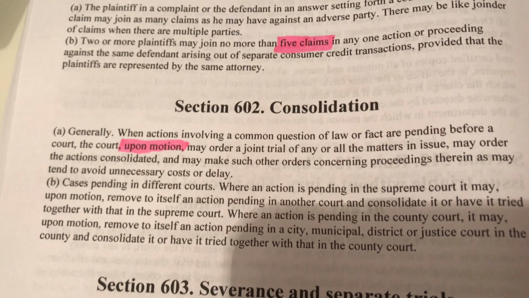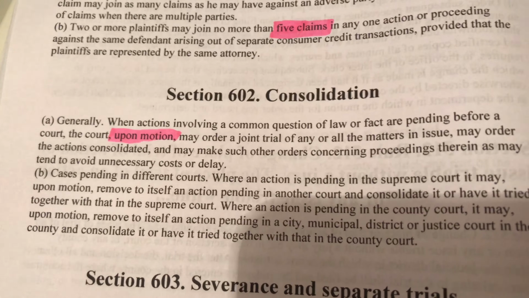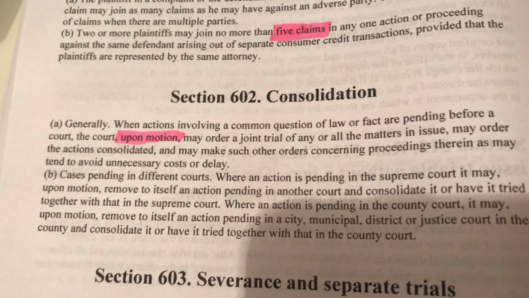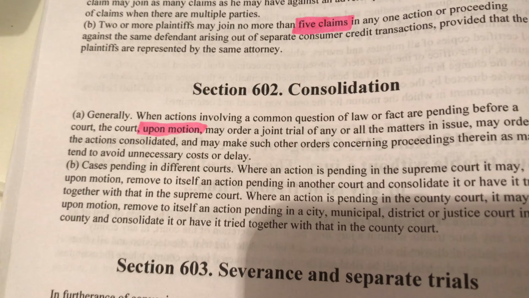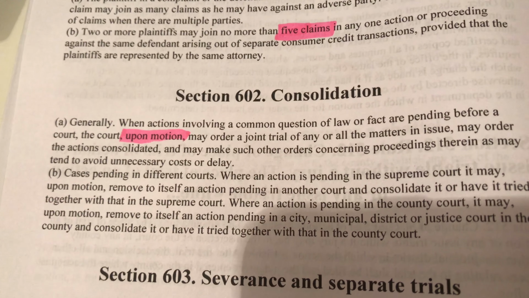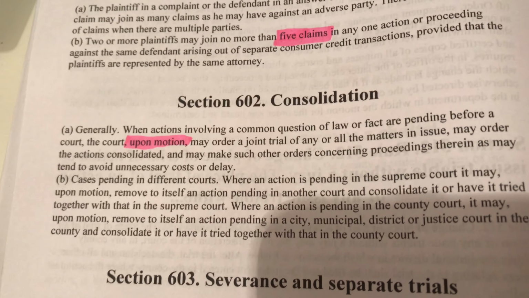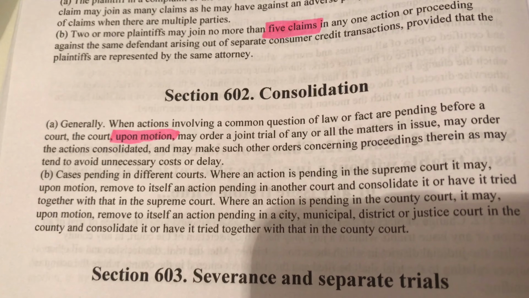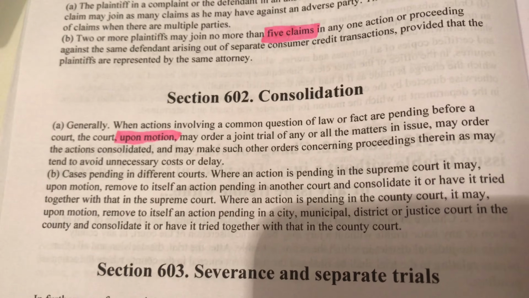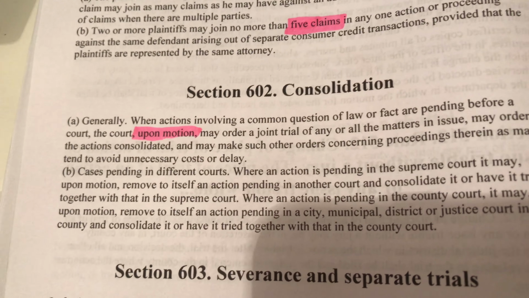602, consolidation. Generally. This is A. When actions involving a common question of law or fact are pending before a court, the court, upon motion, may order a joint trial of any or all matters in issue, may order the actions consolidated, and may make such orders concerning proceedings therein as may tend to avoid unnecessary cost or delay.